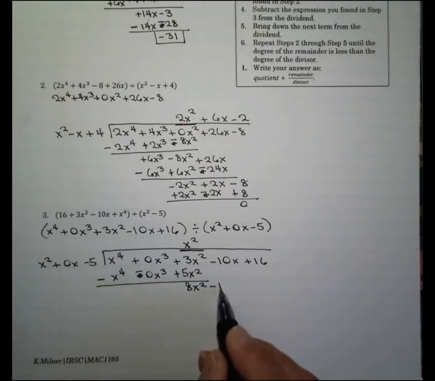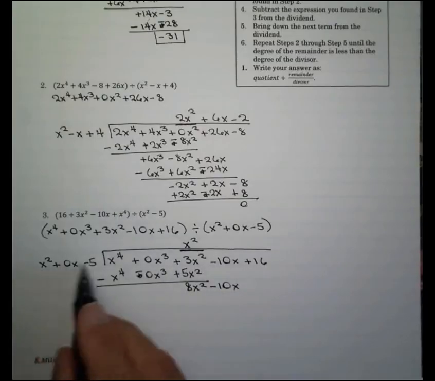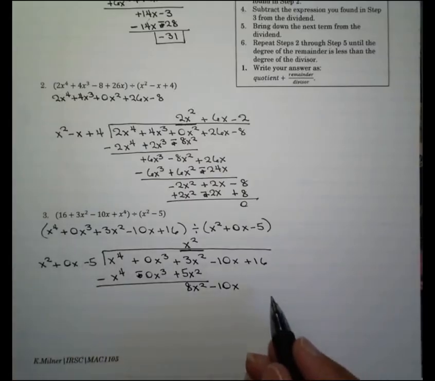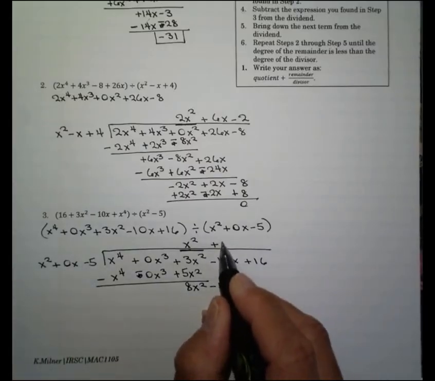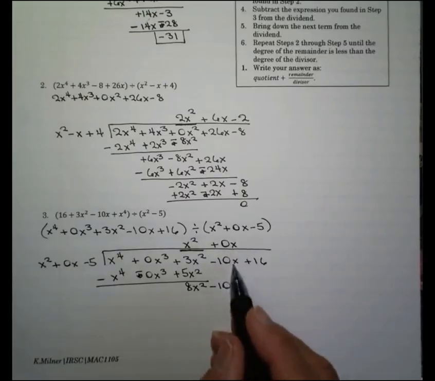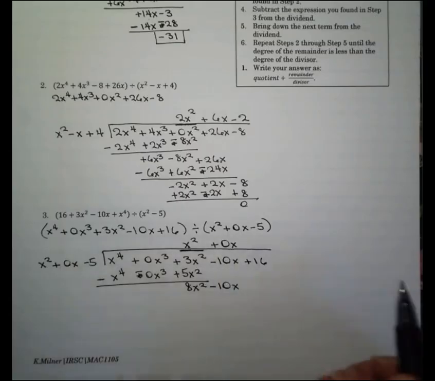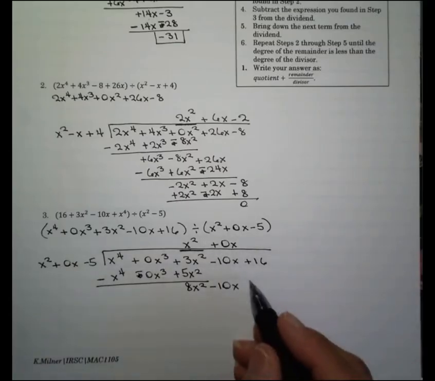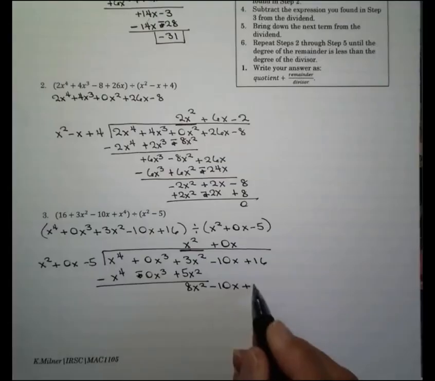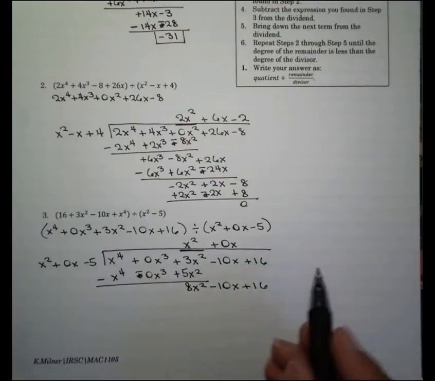So when I bring down this next term, it's not enough for me to divide all 3 terms into. So I'm going to have to put a plus 0x here. This is the x term, so this part of my quotient would be an x. So I'll just say 0x, there's nothing there. And then I'm going to bring down the last term, the 16.